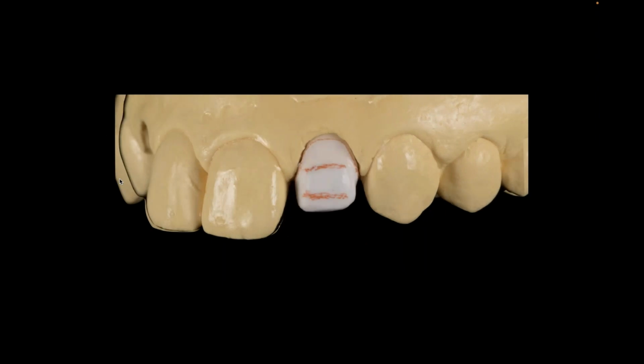The refractory die slips in and out very nicely, so I have something to work on. And you can see how much of a space I actually had here. This is why I regret that I didn't stop the case here and opt to put a window veneer on the cuspid. But she was very happy and it worked out.